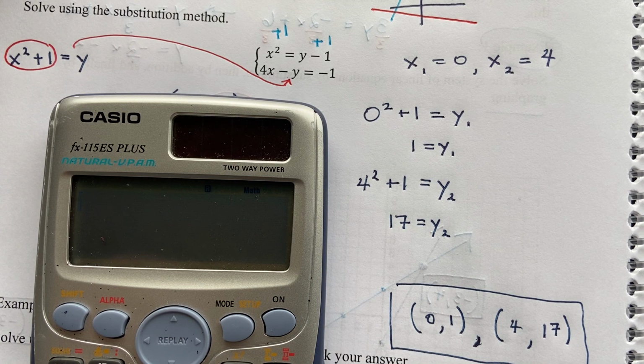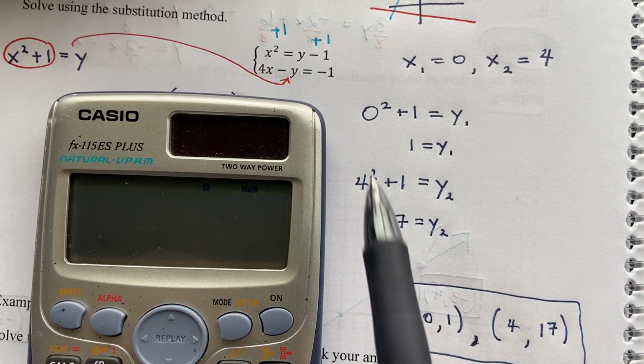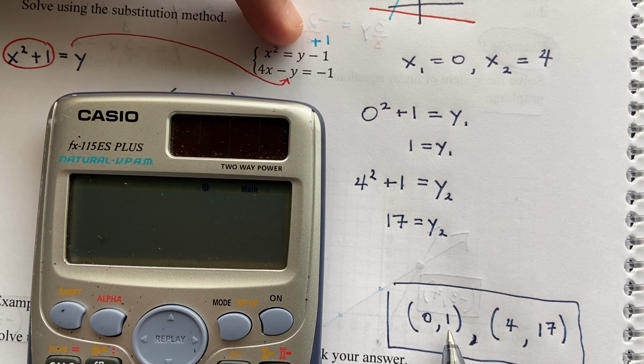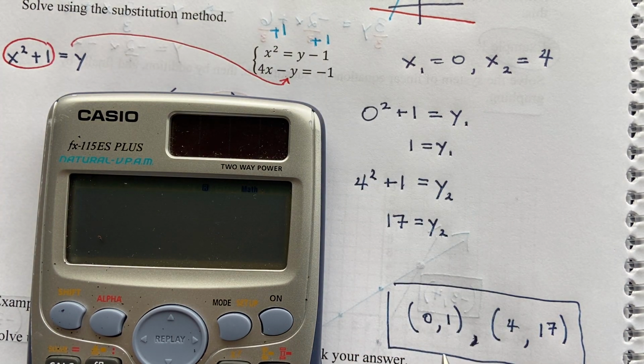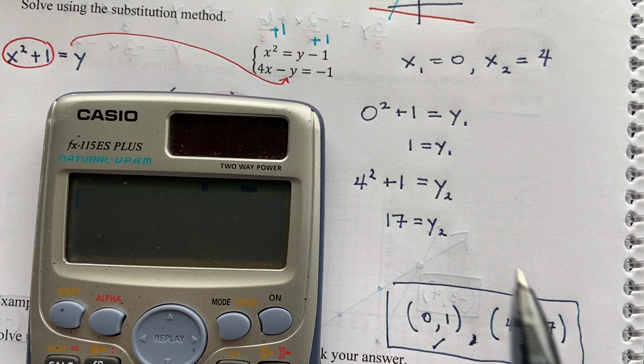So let's check 0, 1. So on the left, I don't know if I need the calculator for this one. I plug in a 0 for x, I get a 0. I plug in a 1 for y, I get 1 minus 1, so I do get 0 equals 0. So this one does work for the first one.